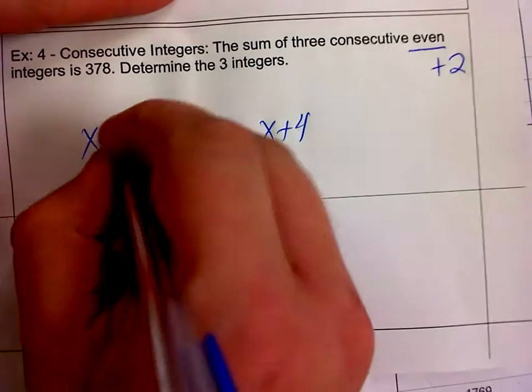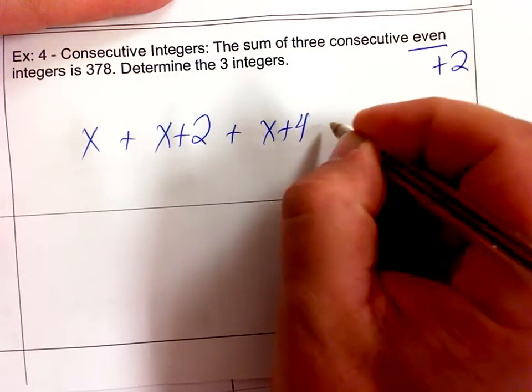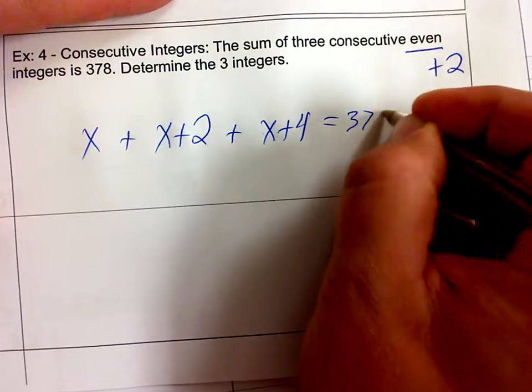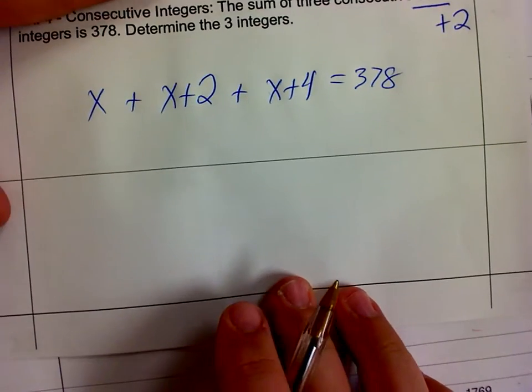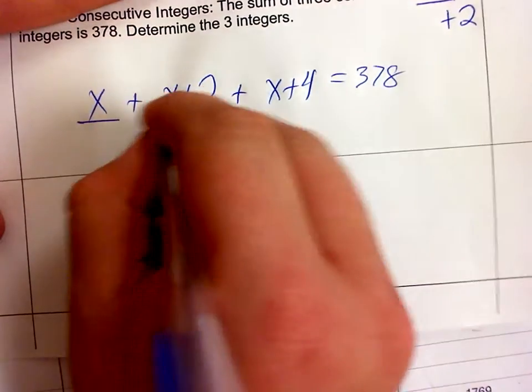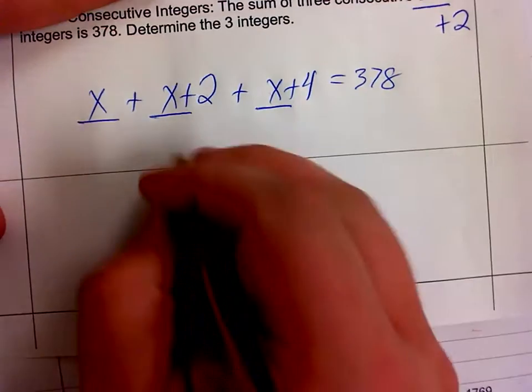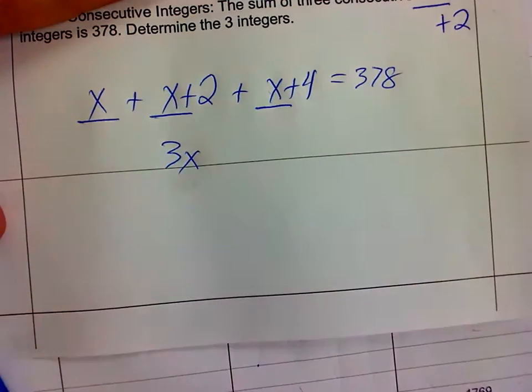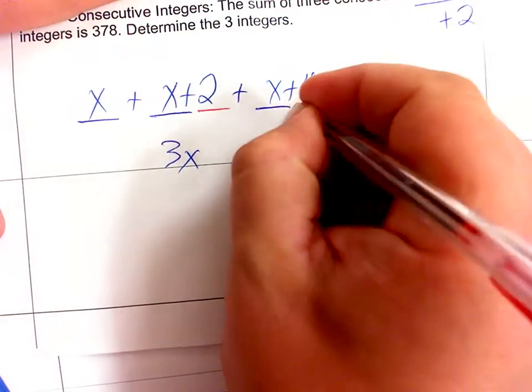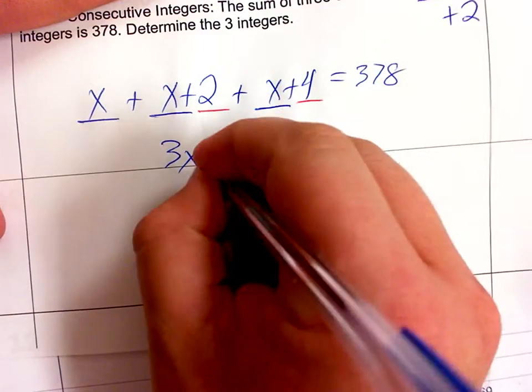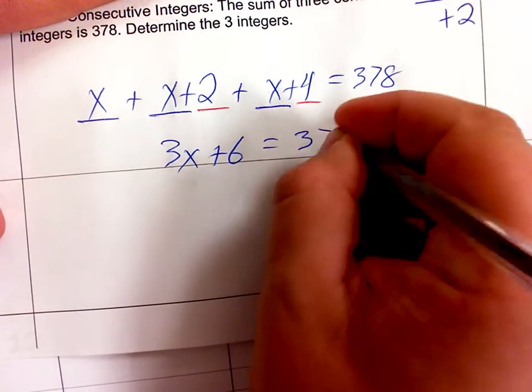The sum of those is going to be 378, so let's add all those together. So we end up with 378. And let's combine like terms. x, x, and x gives us 3x. Combine our numbers together, our constants. We have plus 6 is equal to 378.